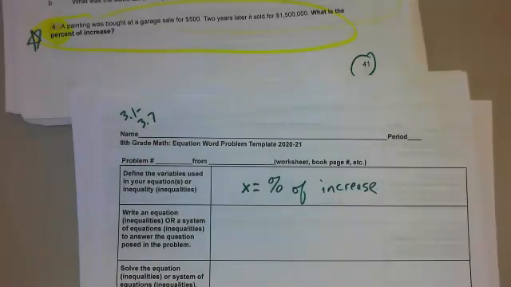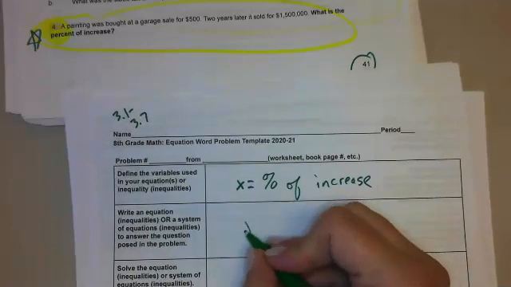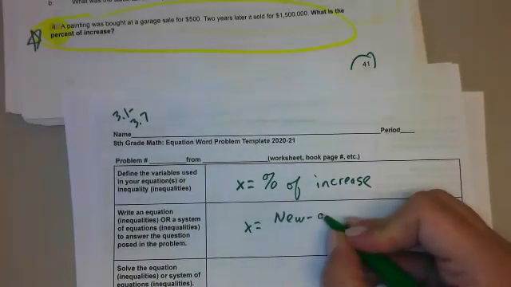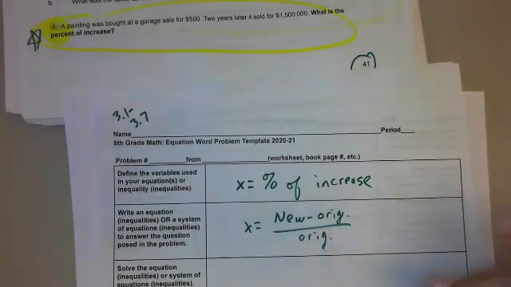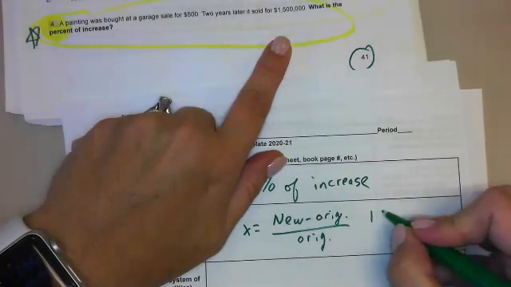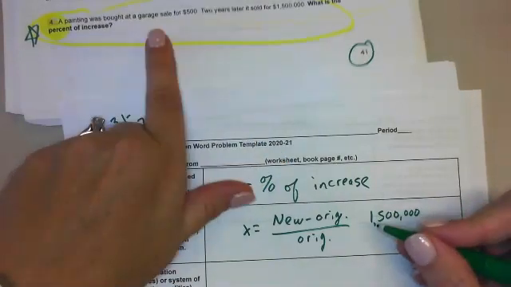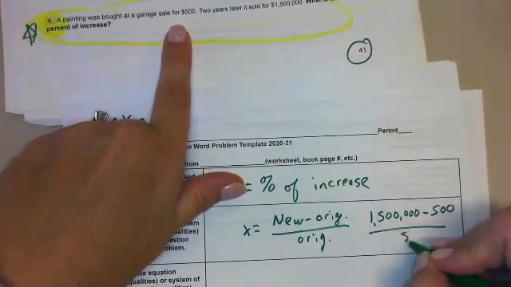We know that our formula is x equals the new minus the original over the original. So in this problem, our new price is $1,500,000, minus the original, which was 500, all over the original.